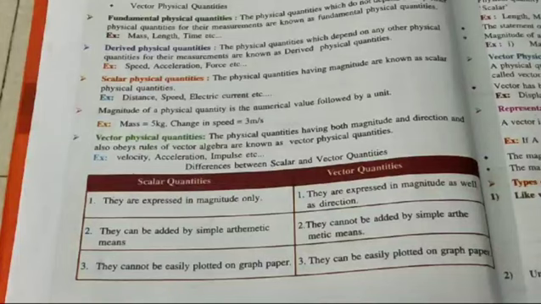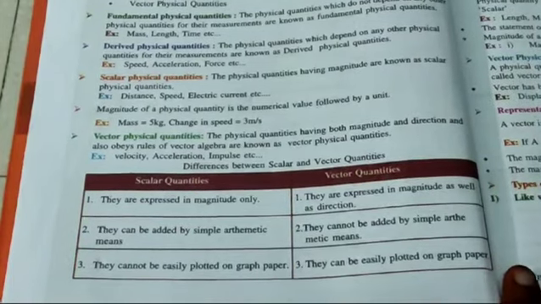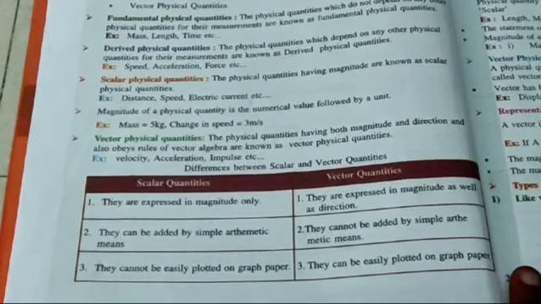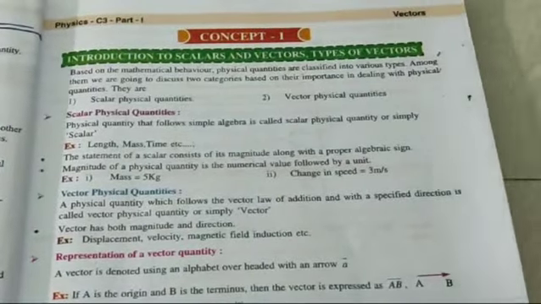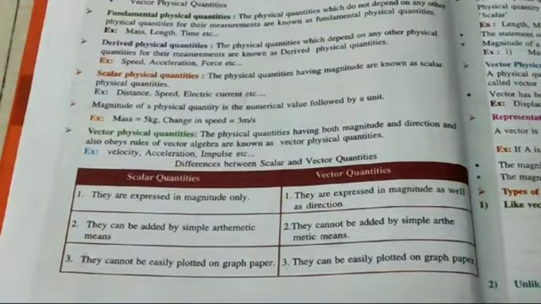Do you understand about this? Any doubts? Here I forgot to tell you, scalar quantities cannot be represented on graph paper because they cannot show the direction, like how much distance it travels. Okay.